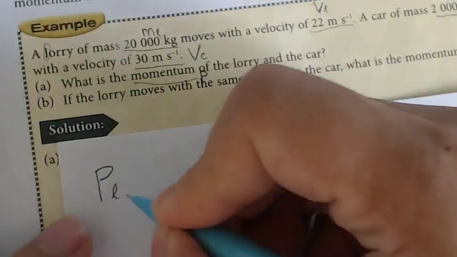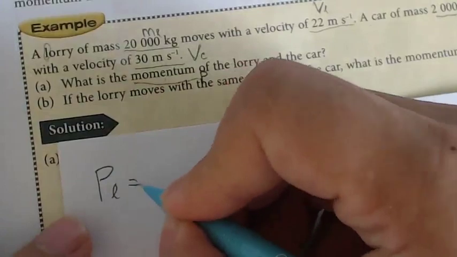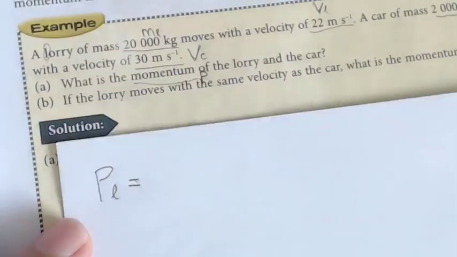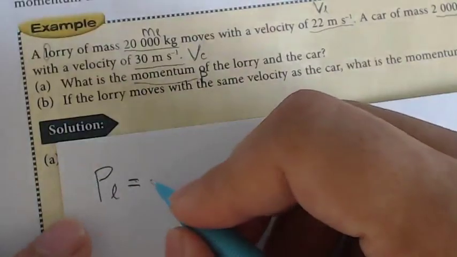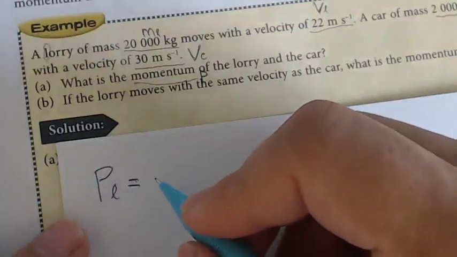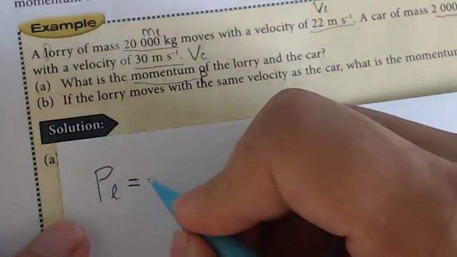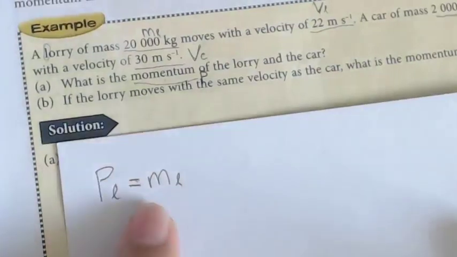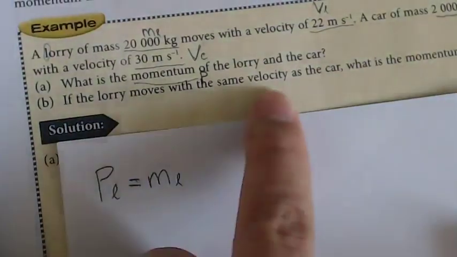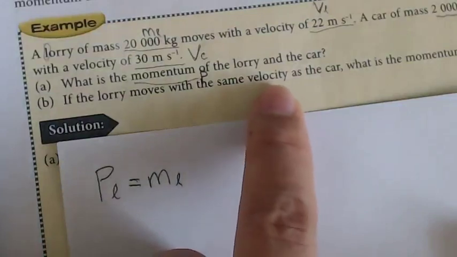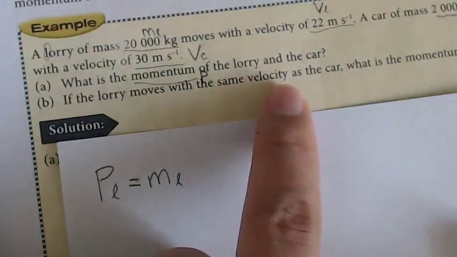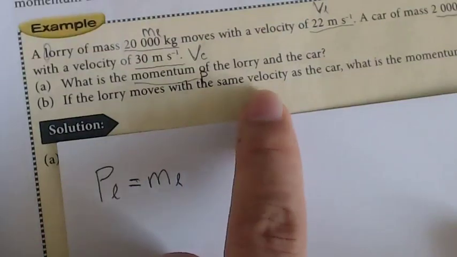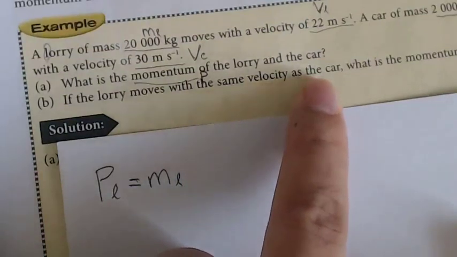P L, because we refer to lorry, momentum of lorry. We need to have mass for lorry, which is ML, correct? But this time, remember, the question asks if the speed of lorry is the same as the car.